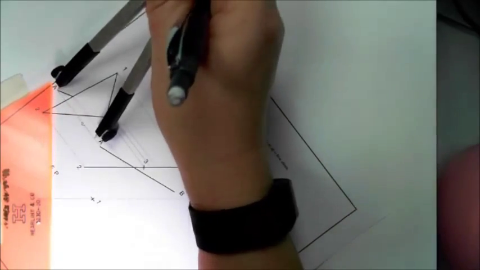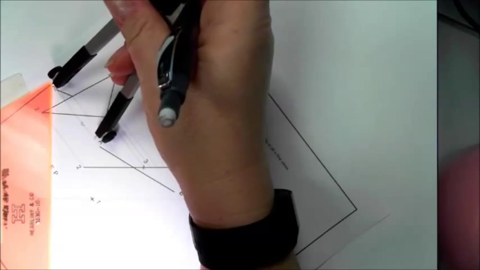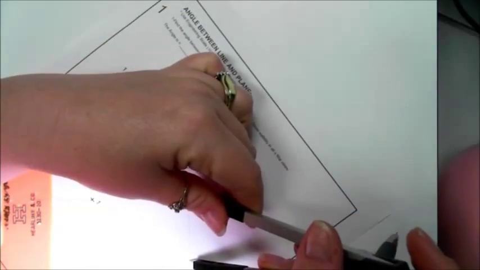So again, get that measurement, make sure your divider hasn't moved on you. There we go. So that's the farthest distance out.